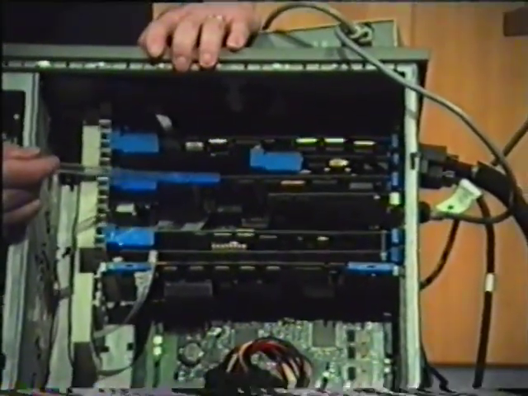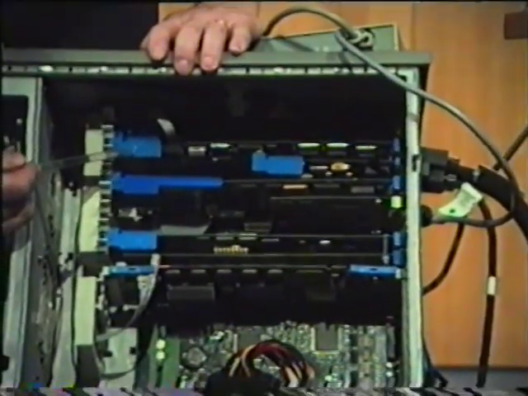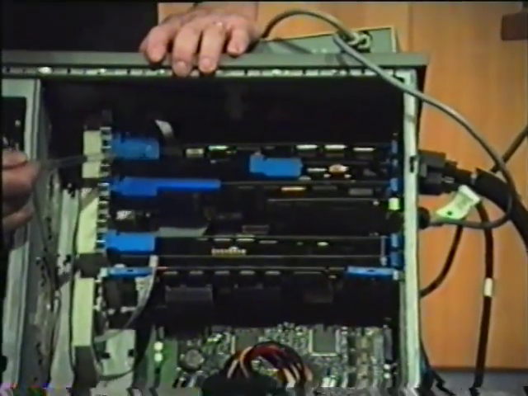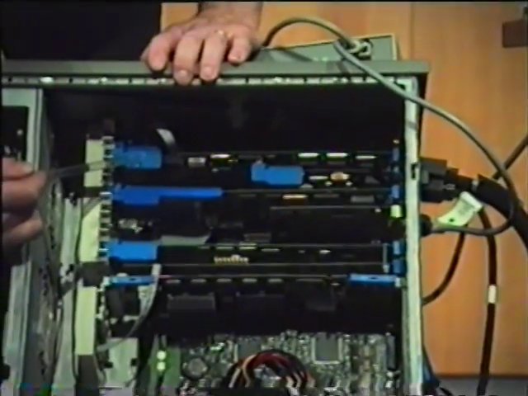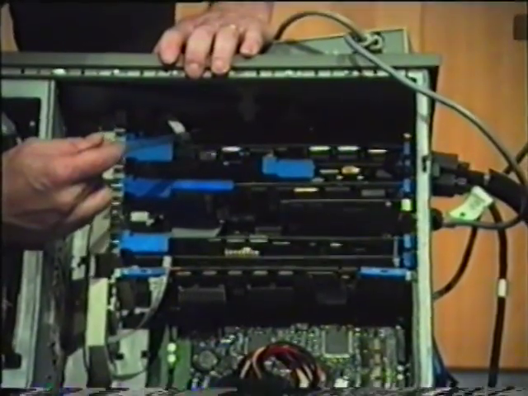So this is the Ethernet card. That's the token ring card. At the top here is the 370 channel card, which again has quite an arrangement of parts on it. And then the very top card is the SCSI controller card. So that's the actual hardware.